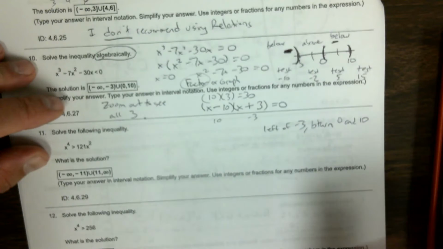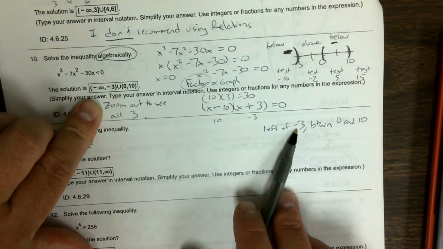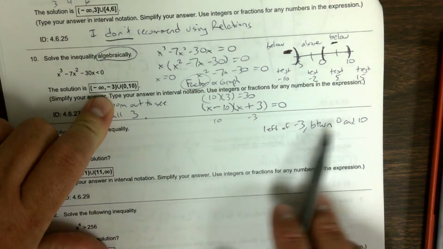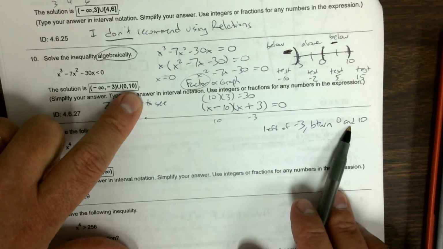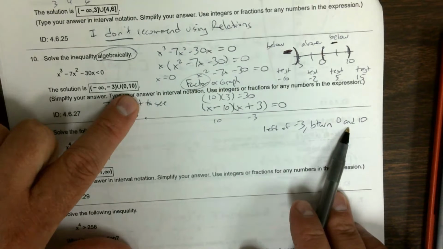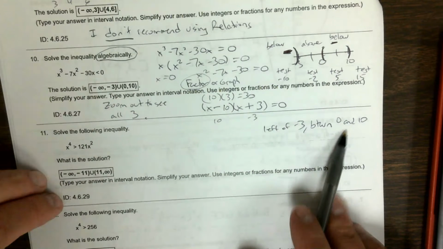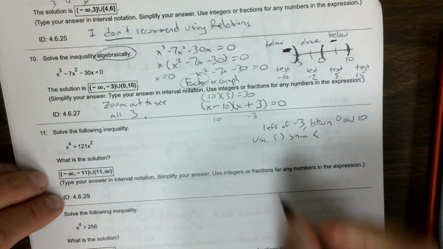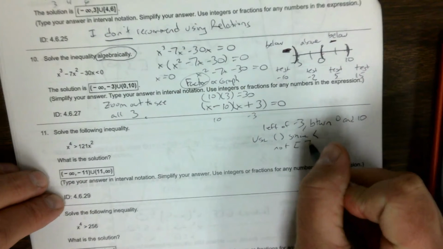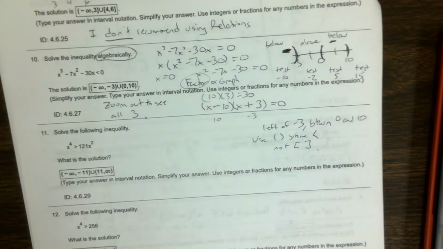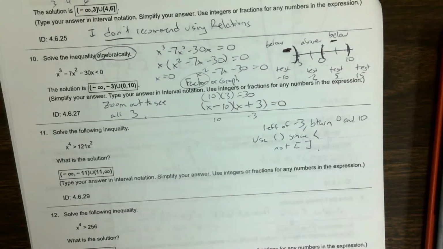So with that said, left of -3 means this, which is negative infinity, -3. And between 0 and 10 means 0, 10, with parentheses. Again, use parentheses since it's less than, not brackets. I know I keep saying the same thing, but I really can see that being the issue for a lot of people. If you get something wrong, don't get frustrated, or try not to, and just learn from it.